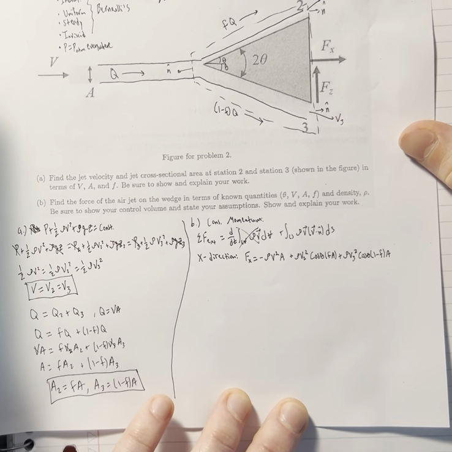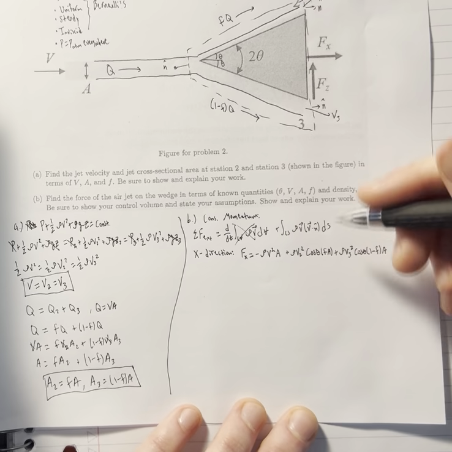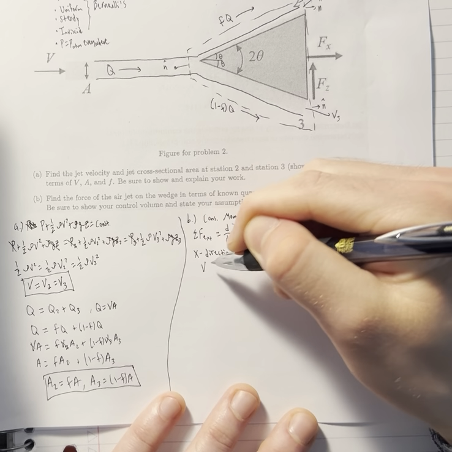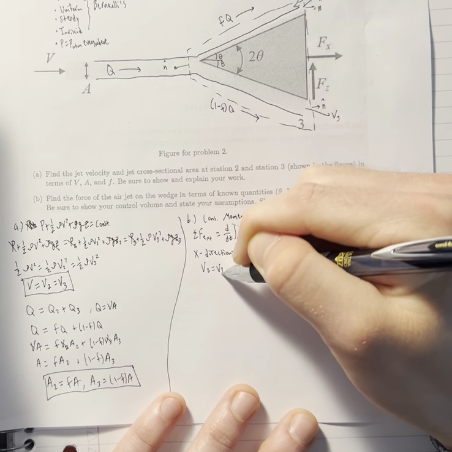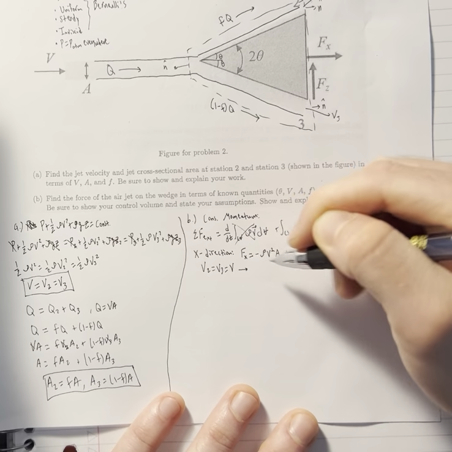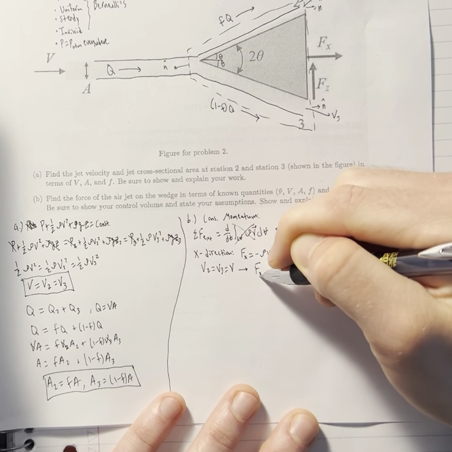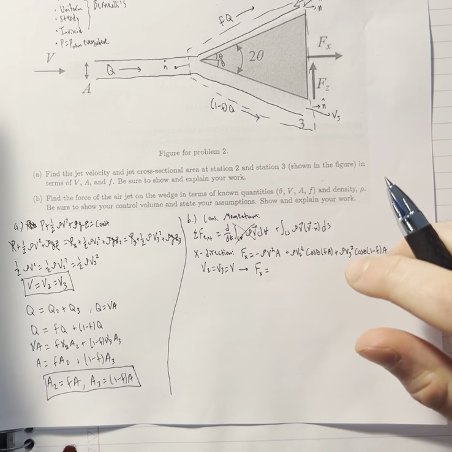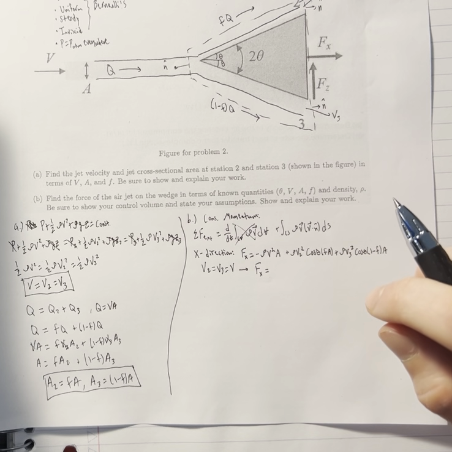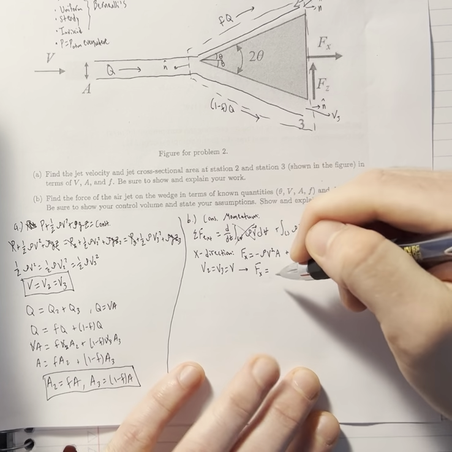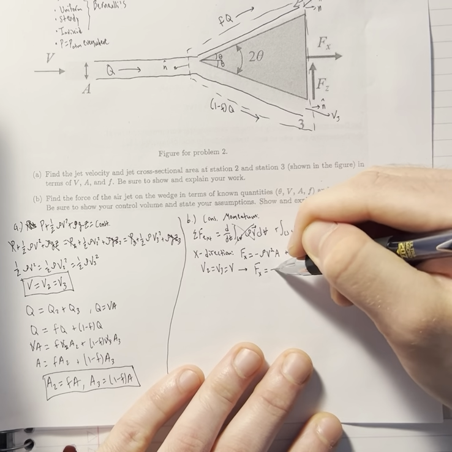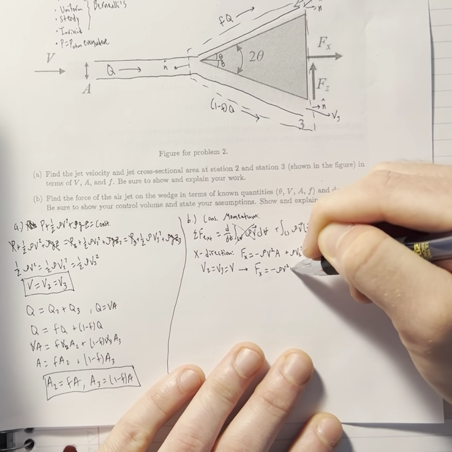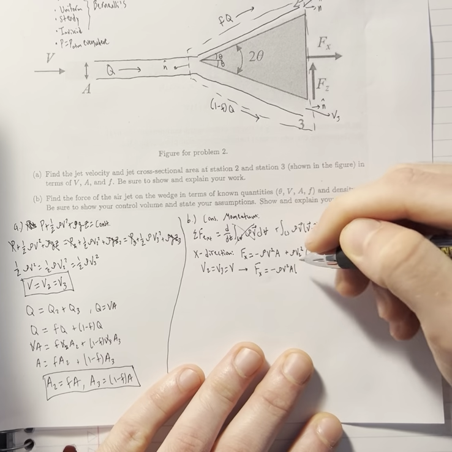Cool. Now just do some basic algebra. Remember v2 equals v3 equals v. You can do all the simplifying if you want, but it doesn't really matter. You end up getting Fx equals negative rho v squared A times (1 minus cosine theta).